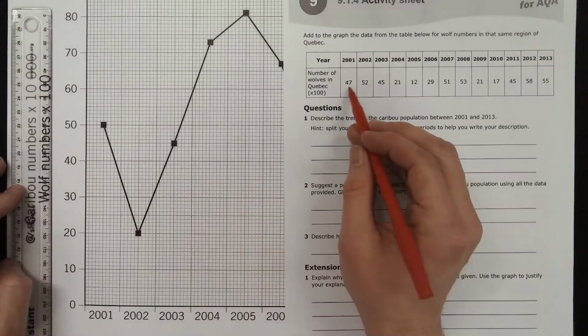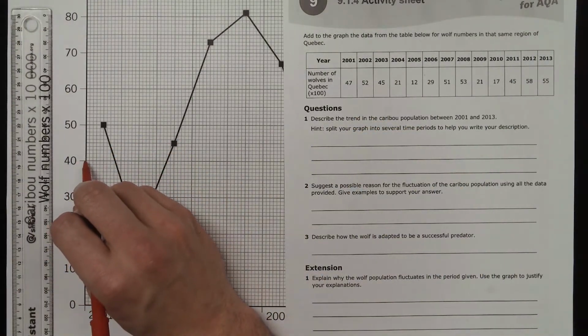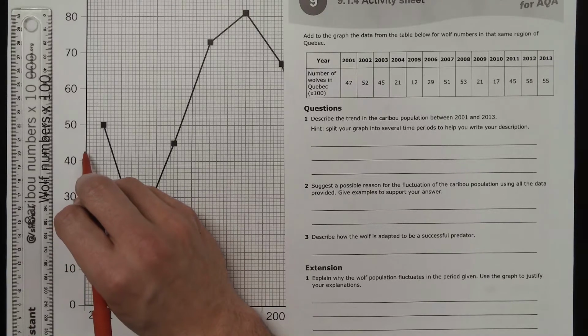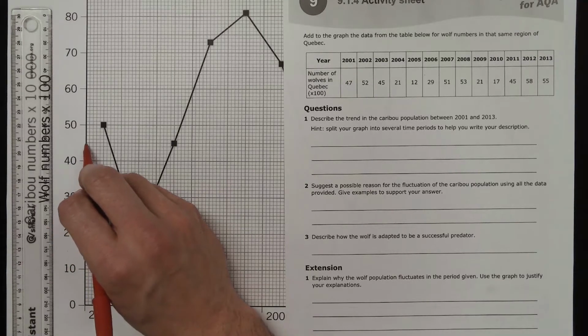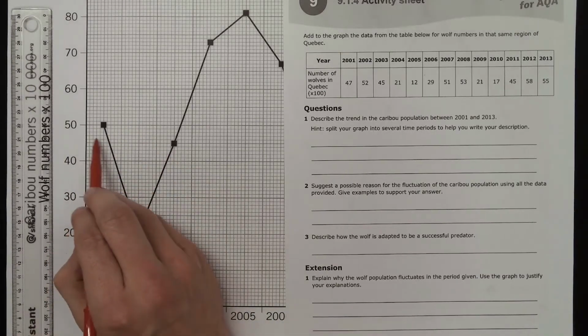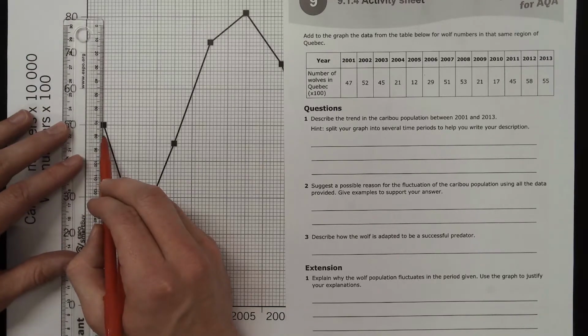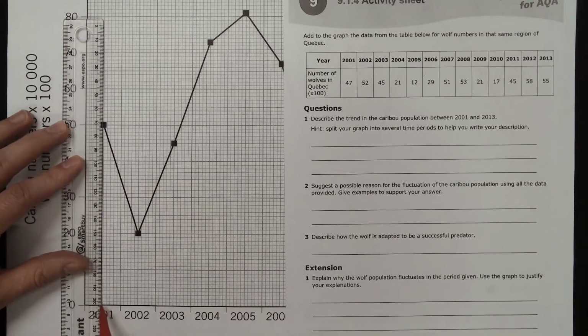So if we're counting up to 47, obviously there's 40 here, 41, 42, 43, 44, 45, 46, 47. So it's going to be along this line here. To make sure I've got it on the perfect line for 2001, I've placed my ruler in the middle of the 2001 value on that slightly thicker line.